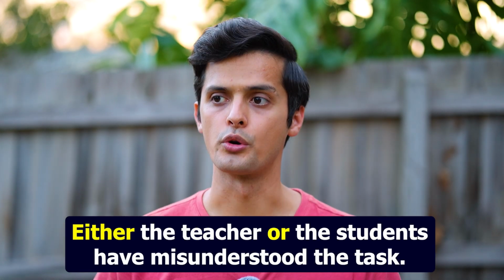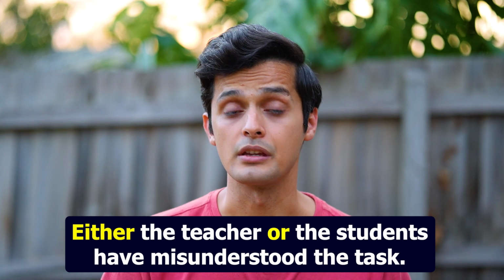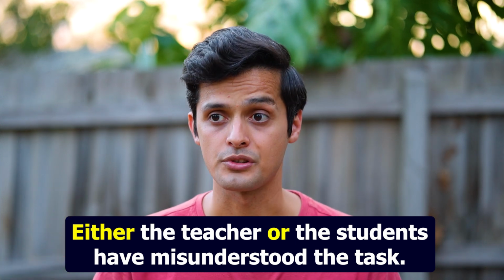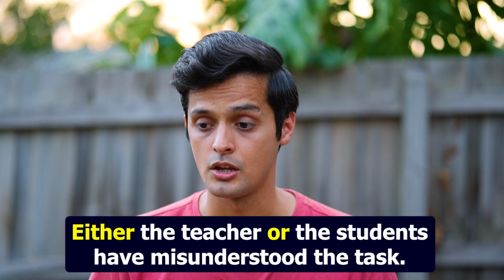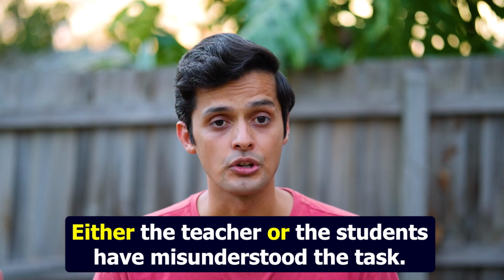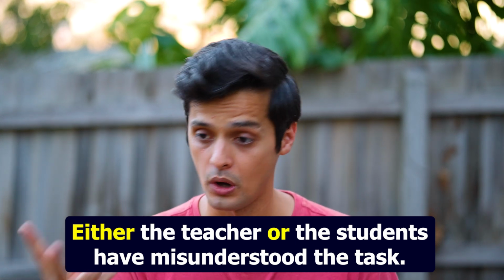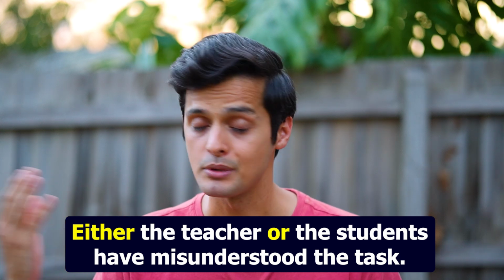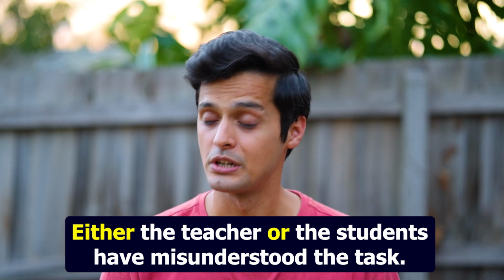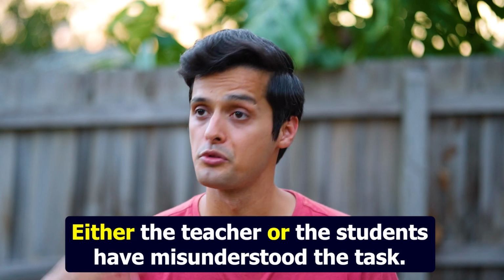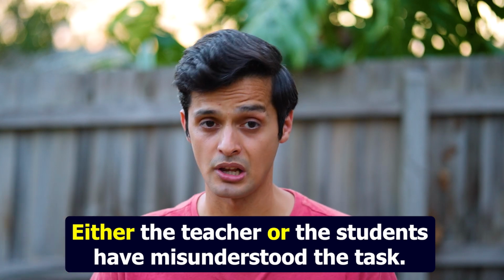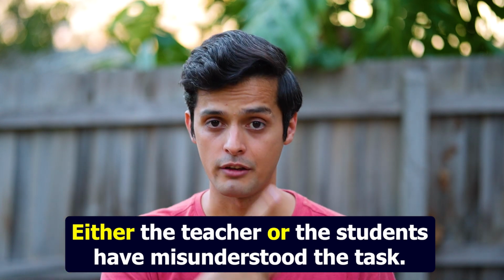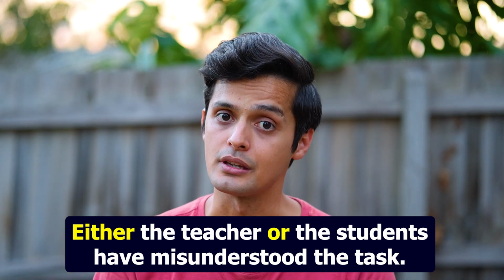Either the teacher or the students have misunderstood the task. Either the teacher or the students have misunderstood the task, which means students or the teacher, one of them, one of these two. Students or the teacher may have misunderstood the task. We're not saying that both of them, both the students and the teacher, have misunderstood the task. We're just saying that only one of them, only one of these two, has misunderstood the task.